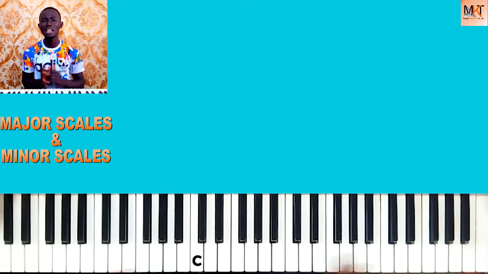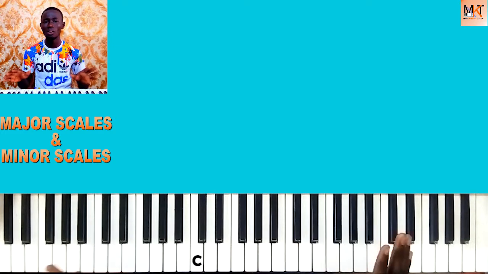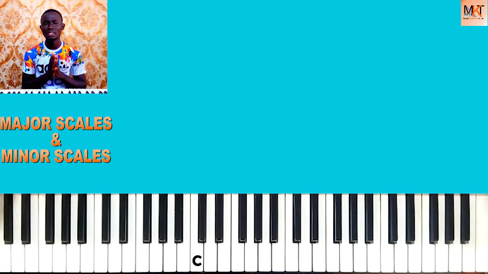But there is actually a trick to finding the scales of major keys. It's not as if I have memorized all the scales here. No, I can't do that. But there's actually a simple trick that you can memorize, or that can help you play all the scales of major keys. Remember, in our previous lesson, we learned what whole notes and what half notes are. Yes, this is where it becomes very relevant.